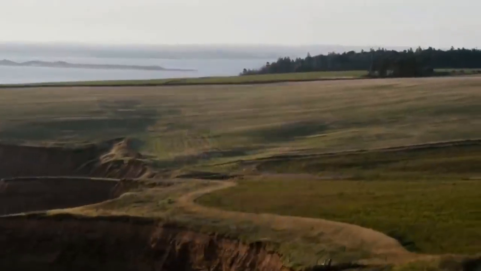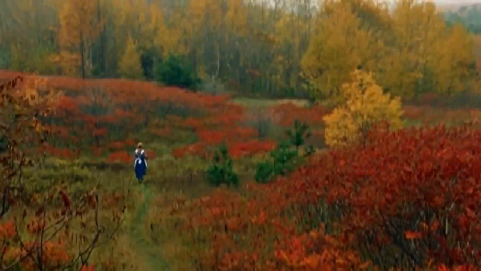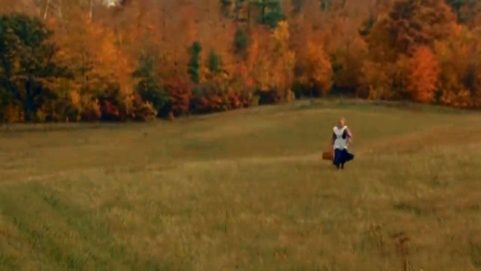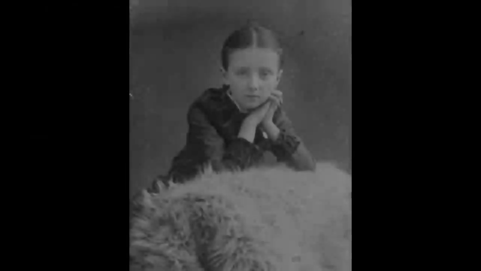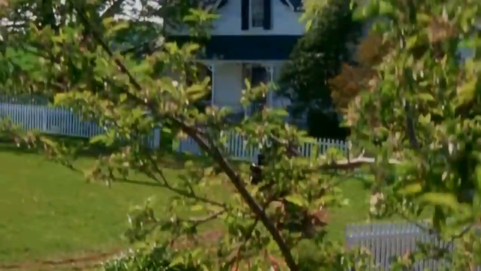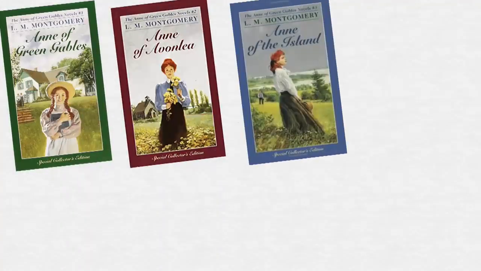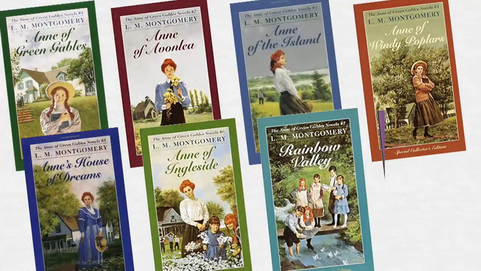Since 1908, Anne of Green Gables has captivated the hearts of readers, young and old. Canadian author Lucy Maud Montgomery took inspiration from her own childhood on Prince Edward Island in creating Anne Shirley and the fictional town of Avonlea. Anne of Green Gables became a huge success, so much so that Montgomery went on to write a series of sequels over the next several decades.